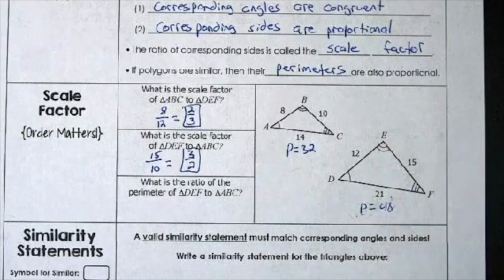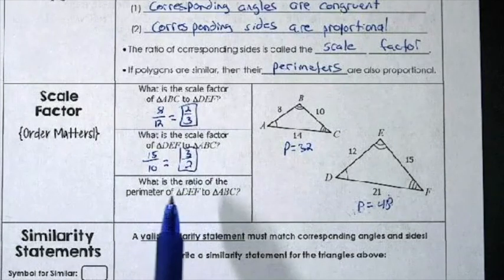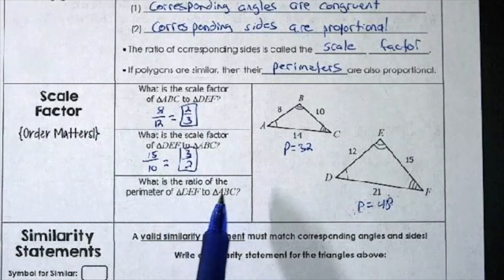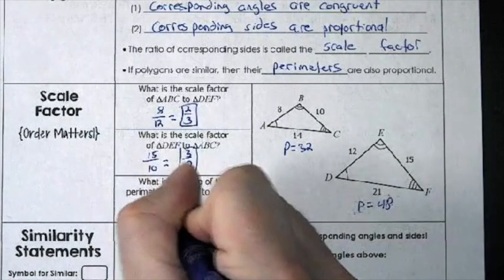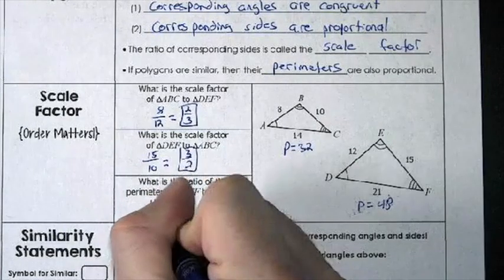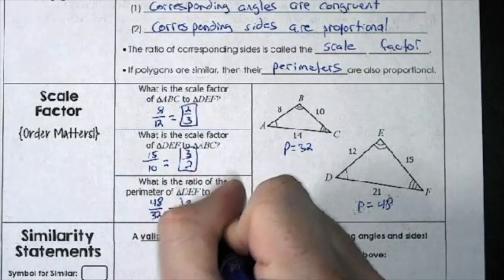This question asks, what is the ratio of the perimeter of triangle DEF to triangle ABC? If I start with DEF, that is 48 over 32, which reduces down to 3/2.